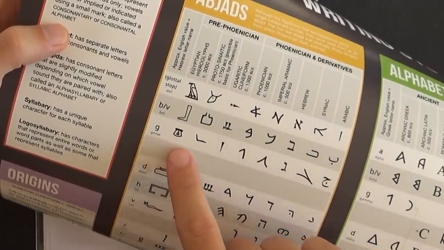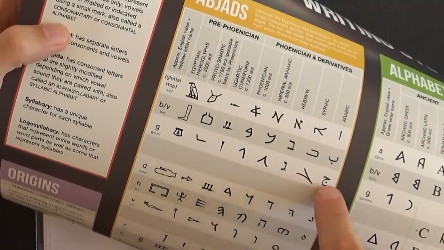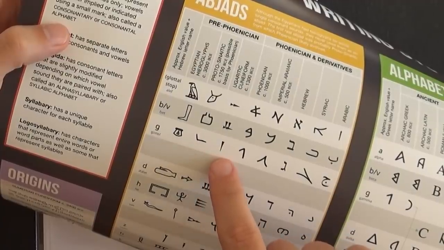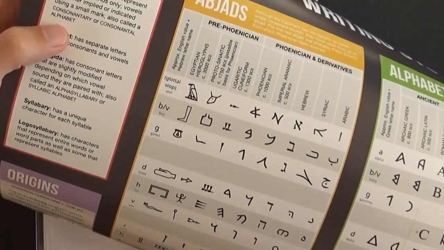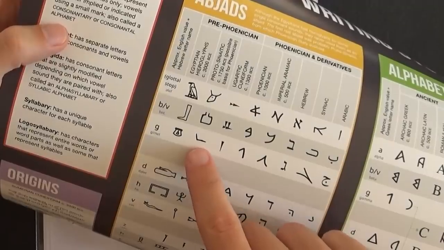Gimel. I read that this could be a representation of a throwing stick, a weapon, like a boomerang, used by the Egyptians.